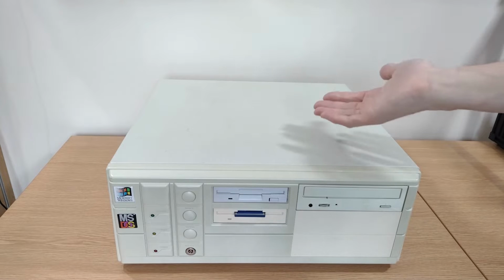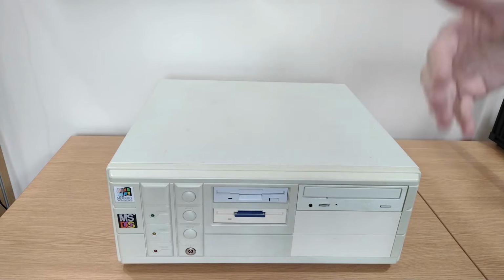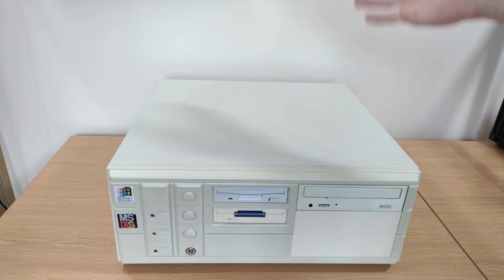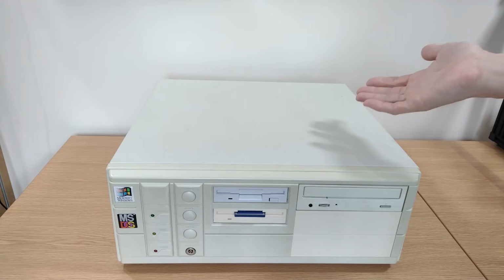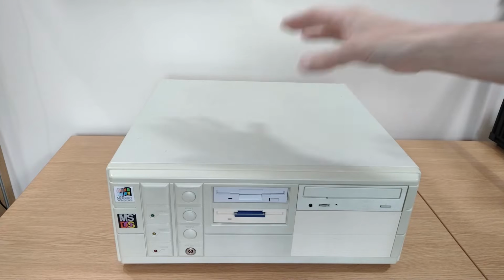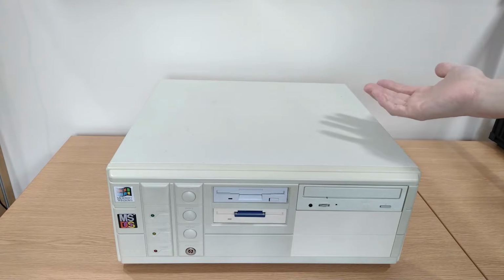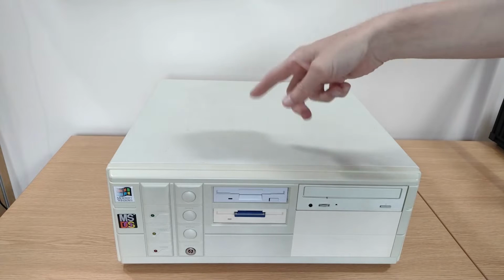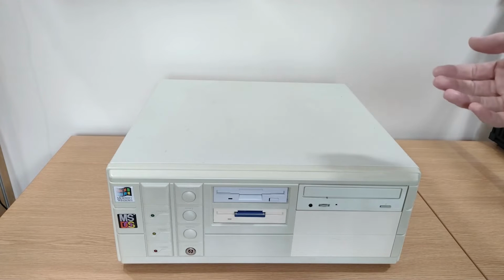But I ran into that problem that I've just described, where I spent a good few months looking and just couldn't find an AT tower case that was in good condition. So I ended up thinking, okay, get an ATX tower case, loads of them to choose from, and it'll make a nice video to show what we need to do to do that.